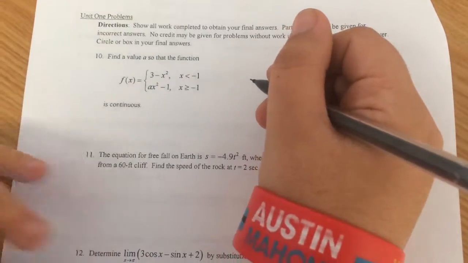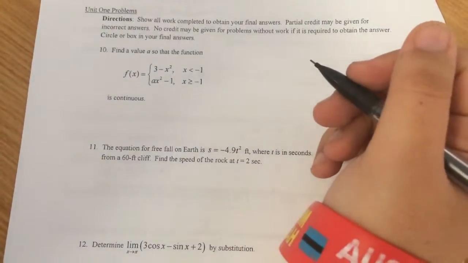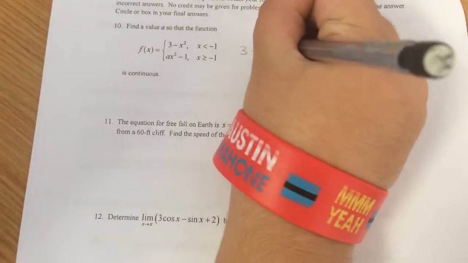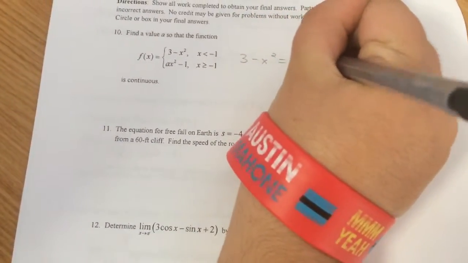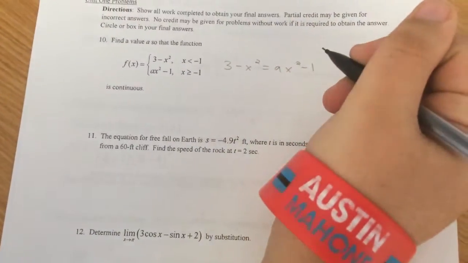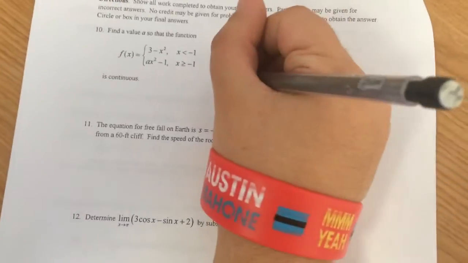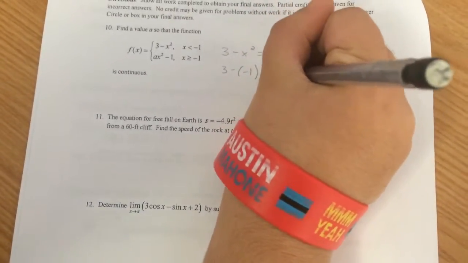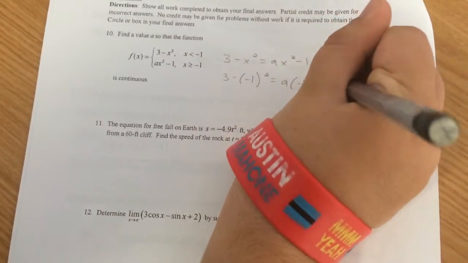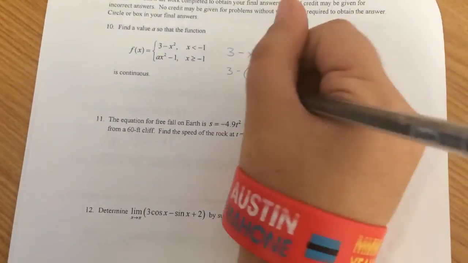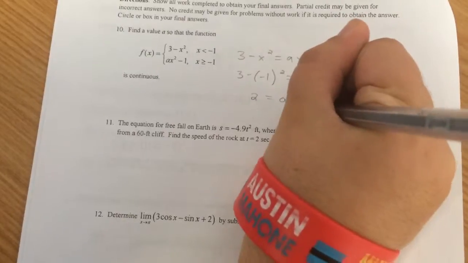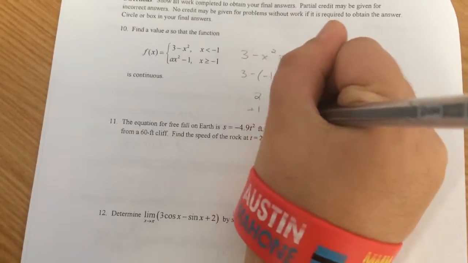So for number 10, you have to find when the function is continuous. So you set them equal to each other. So 3 minus x squared equals ax squared minus 1. And then you plug in negative 1. So it's 3 minus negative 1 squared equals a negative 1 squared minus 1. And when you simplify it out, it becomes 2 equals a minus 1. You add 1. So 3 equals a.